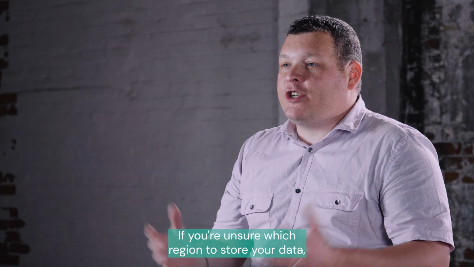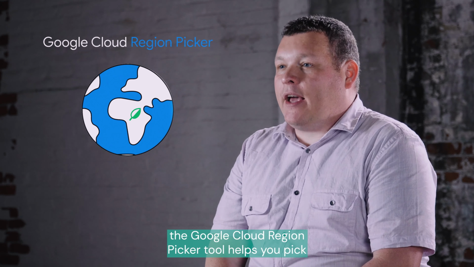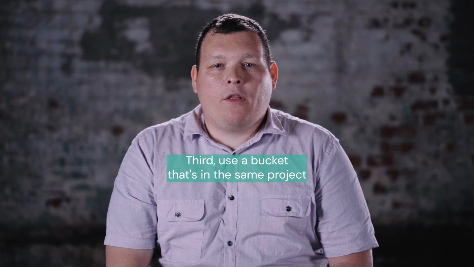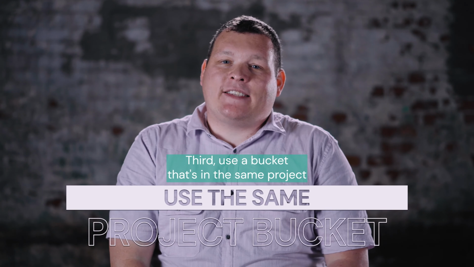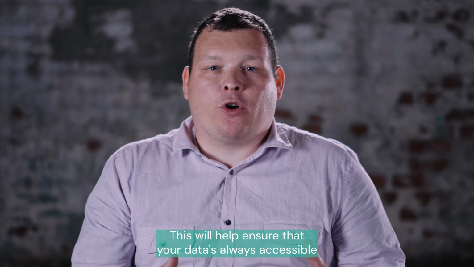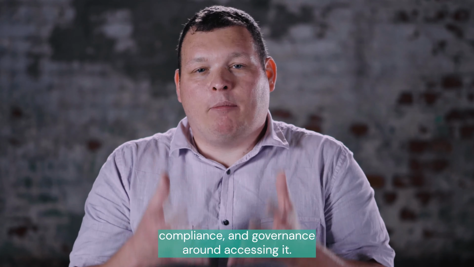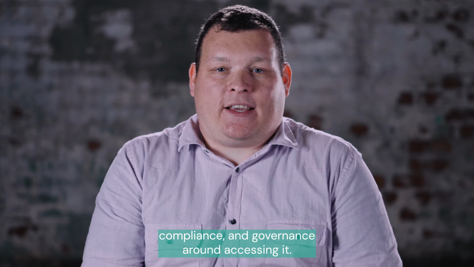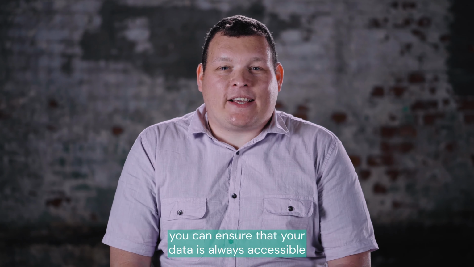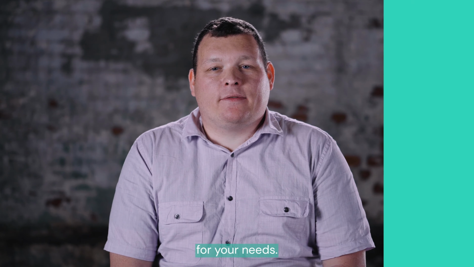If you're unsure which region to store your data, the Google Cloud Region Picker tool helps you pick with considerations about carbon footprint, price, and latency. Third, use a bucket that's in the same project as the tools and applications you're using. This will help ensure that your data is always accessible and you have consistent permissions, compliance, and governance around accessing it. By following these tips, you can ensure that your data is always accessible and that you're using the best storage class and region for your needs.